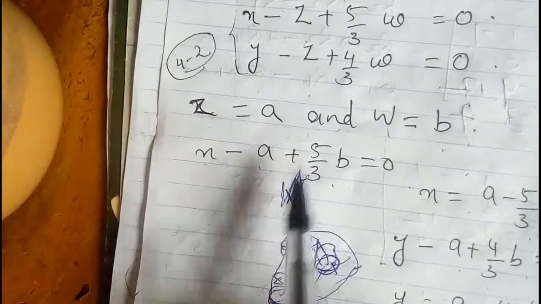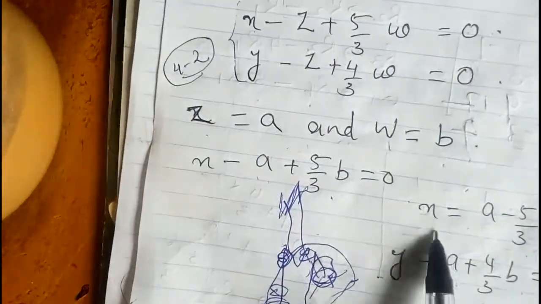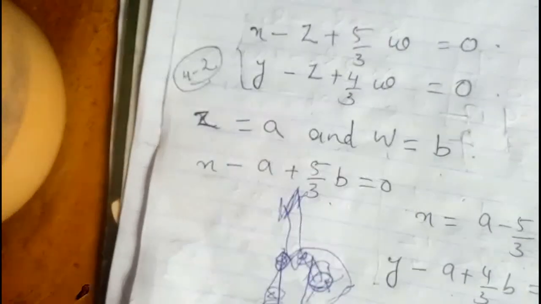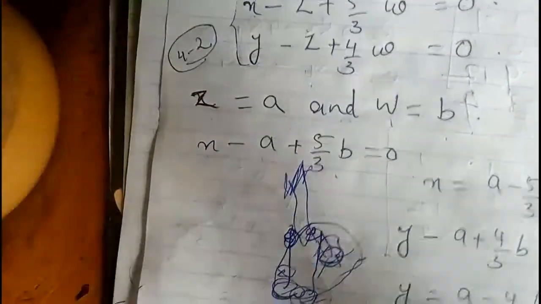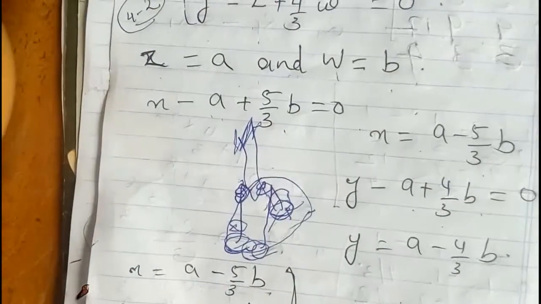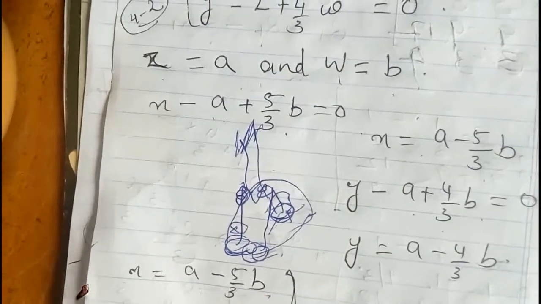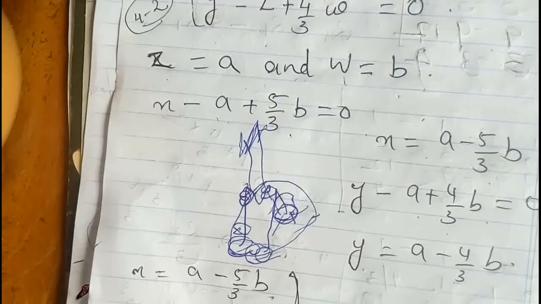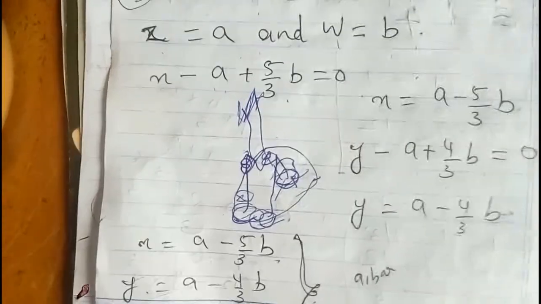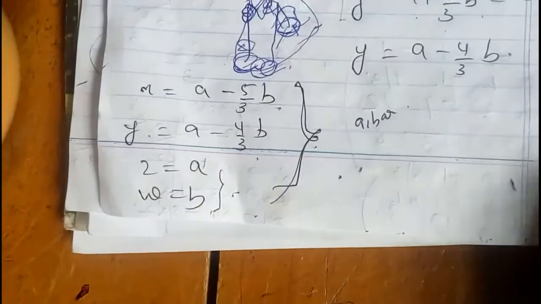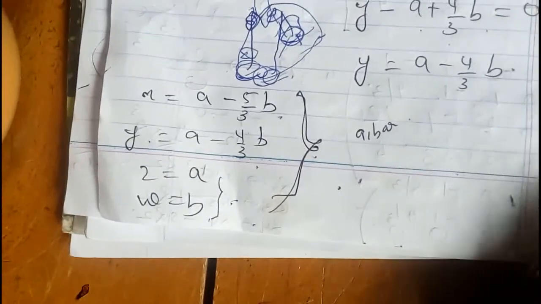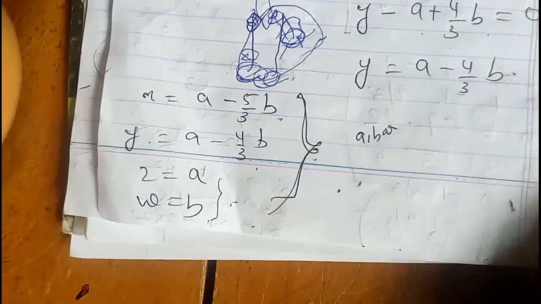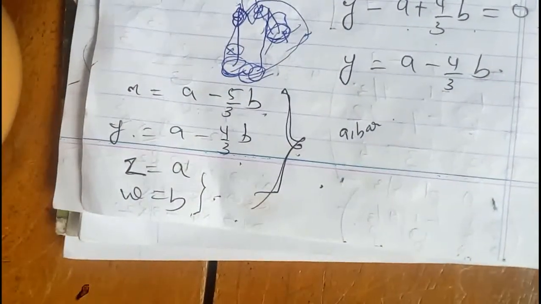So we got x minus a plus 5 by 3 b equal to 0. Therefore x equal to a minus 5 by 3 b. Similarly y minus a plus 4 by 3 b equal to 0. Therefore y equal to a minus 4 by 3 b. So we got x equal to a minus 5 by 3 b, y equal to a minus 4 by 3 b, z equal to a and w equal to b. So we got the solutions in terms of arbitrary constants. a and b are arbitrary terms.